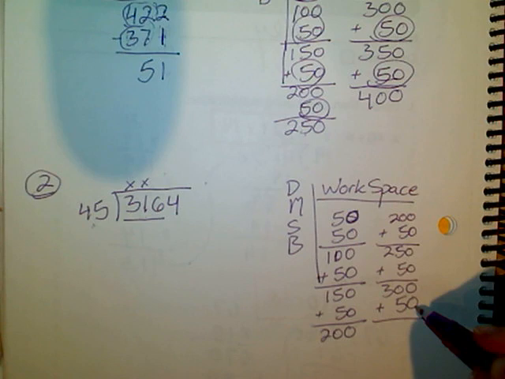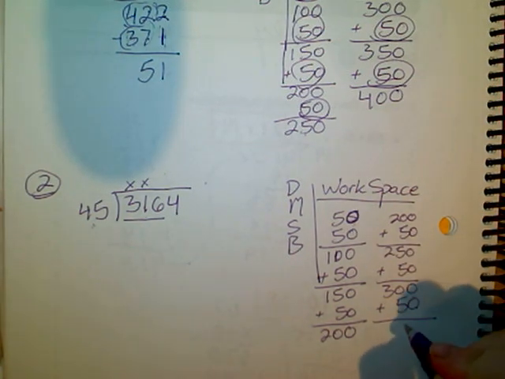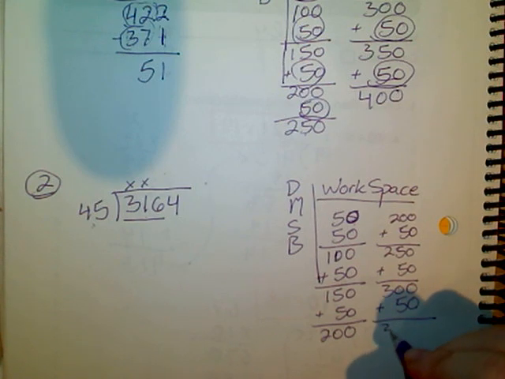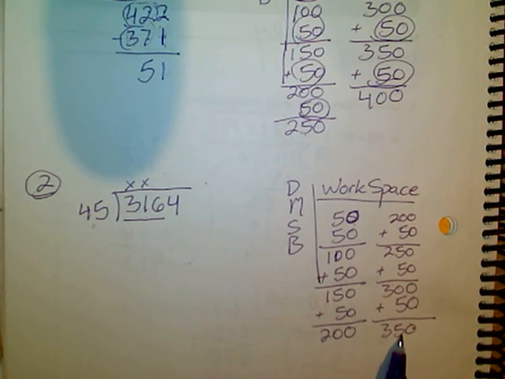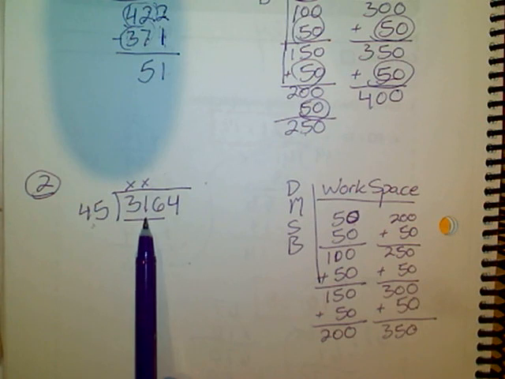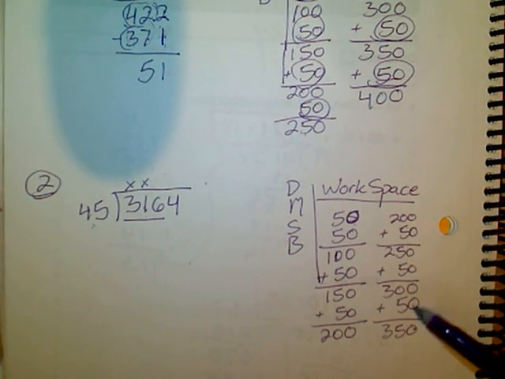Now I rounded up. If we're really thinking about it, it's really 45. So 350. That's a lot. But how much more? It's about 40 more, but maybe 35 more. 5, 10, 15, 20, 25, 30, 35.